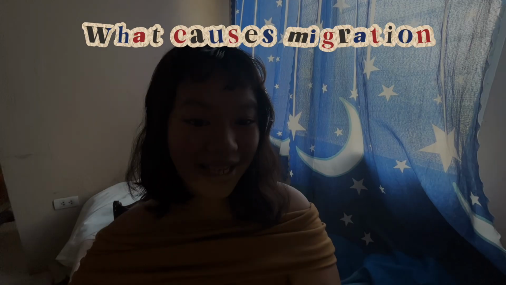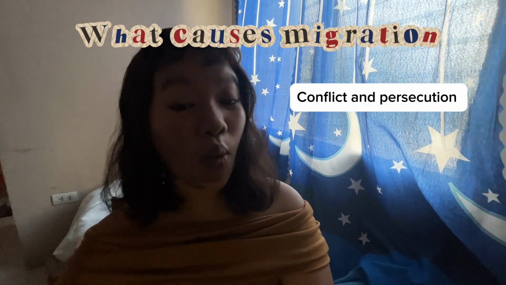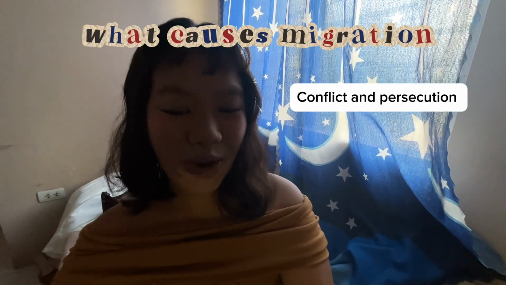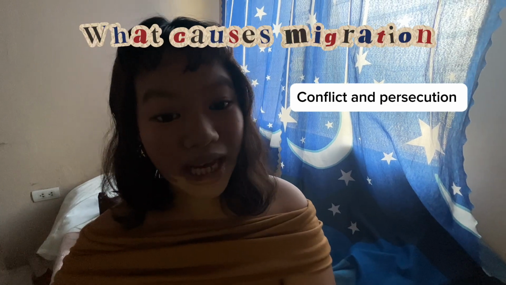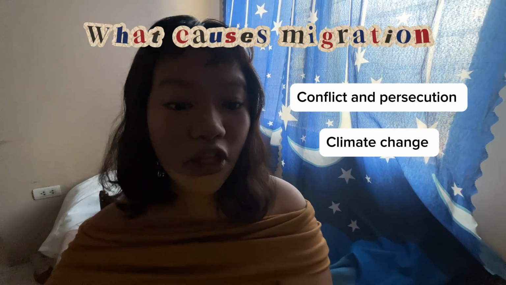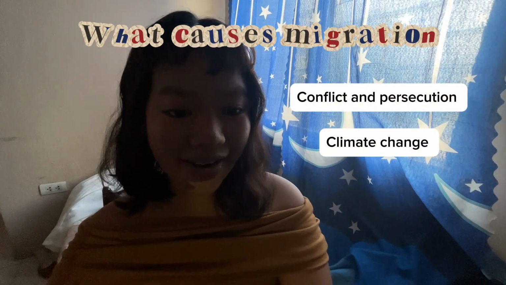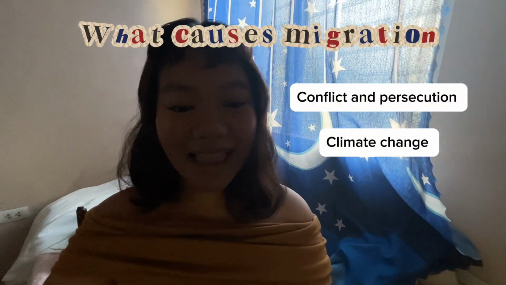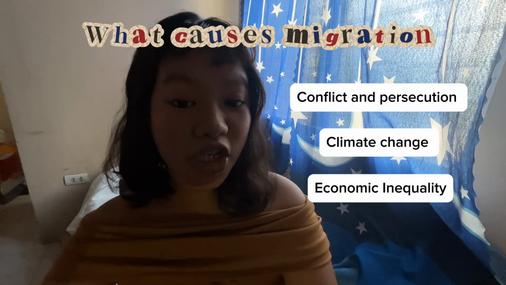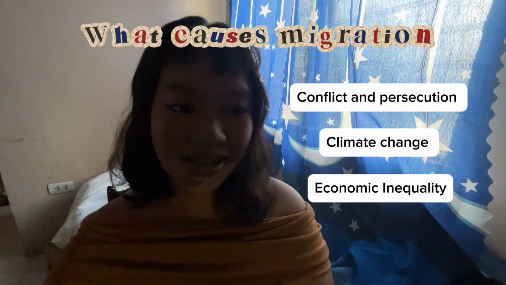There are three main causes of migration. Firstly, we have conflict and persecution, which means the wars, violence, and discrimination that force millions of people to leave their home to seek safety. Next, we have climate change and environmental problems. That means rising sea levels, droughts, and loss of farmlands that push many people to move to safer areas, often within their country. And lastly, we have economic inequality, where many migrate to find better job opportunities and escape poverty or unemployment in their home countries.